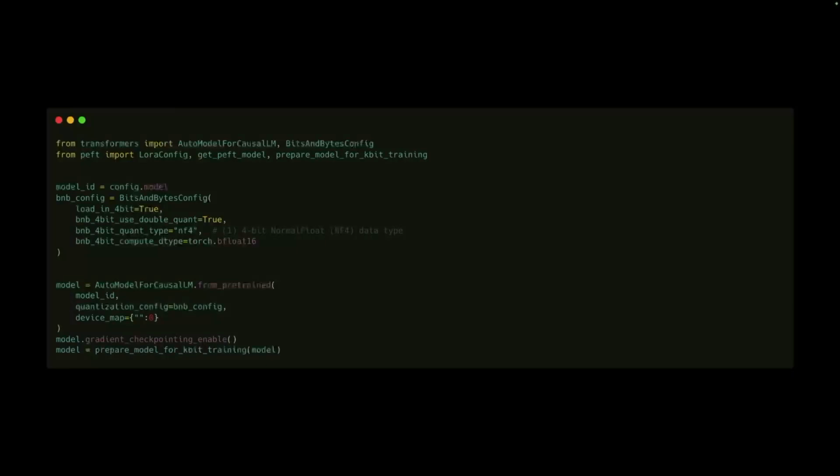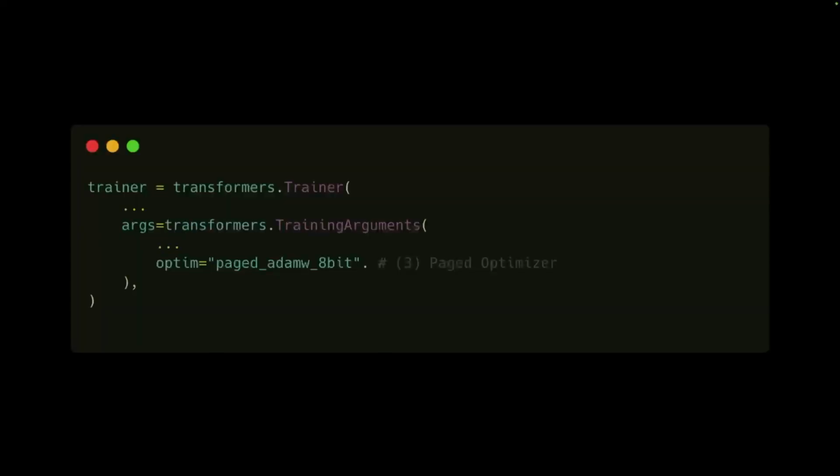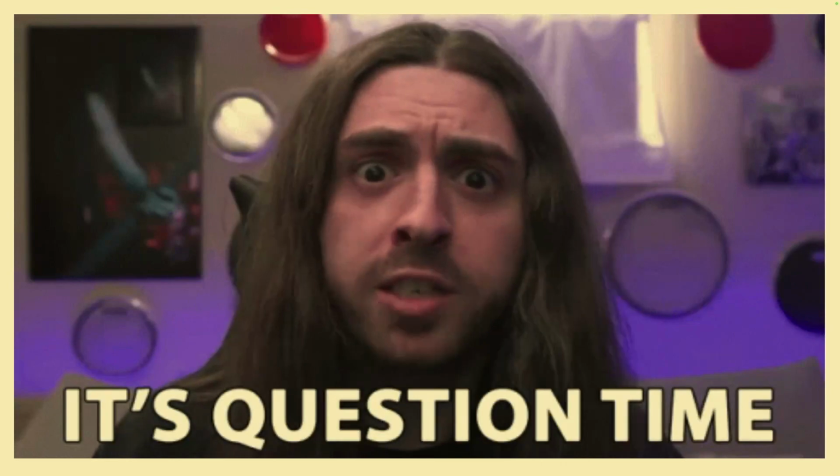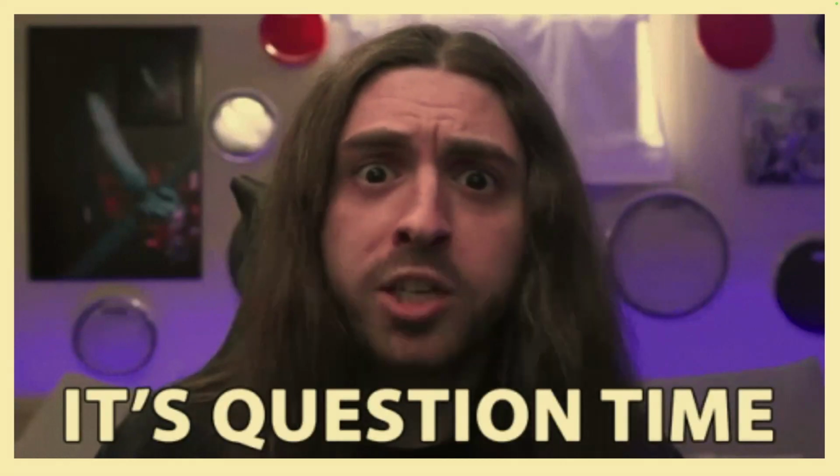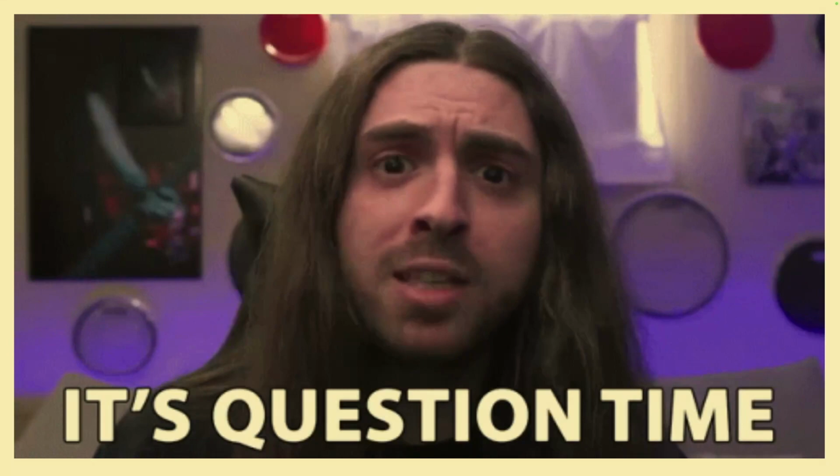Hugging Face thankfully has very nice wrappers around this, so you just need to specify which data type you want to use, in this case NF4, which optimizer you want to use, in our case the paged version of Adam, and you just put it into training and it magically works. That was a lot of fast speaking. Oh yes, okay. We did it in time. Any questions? Can I have some water, please?